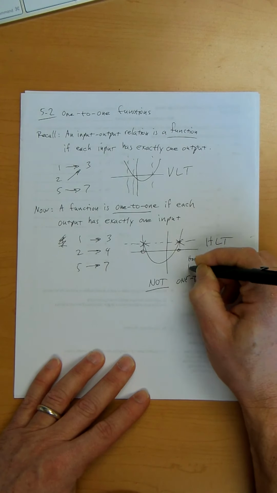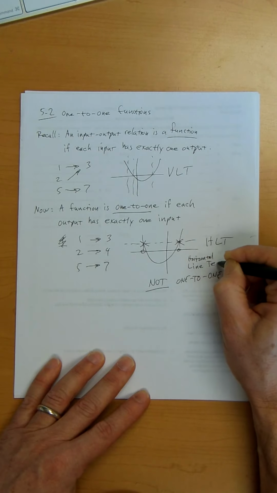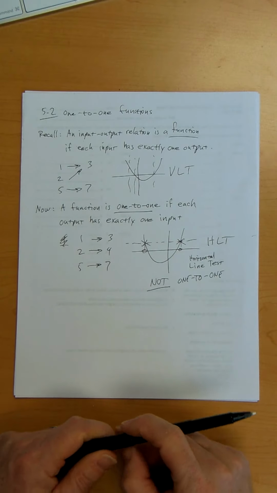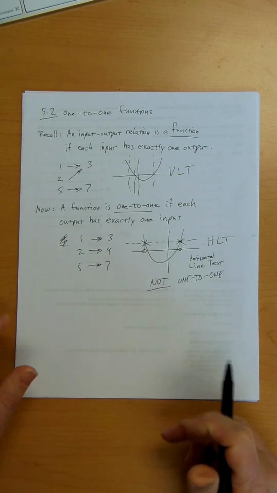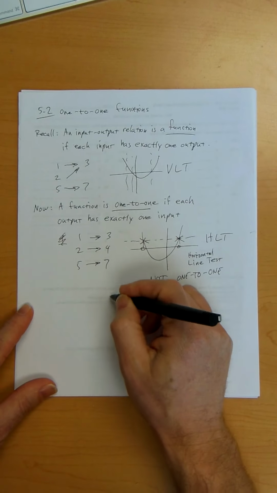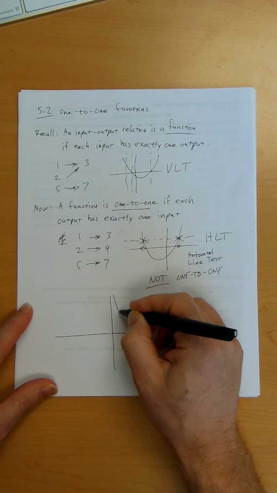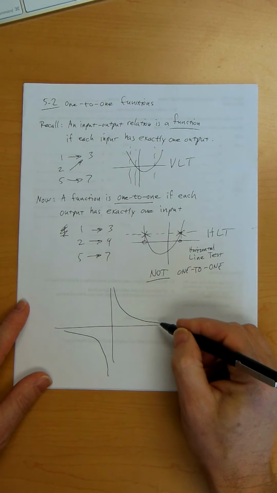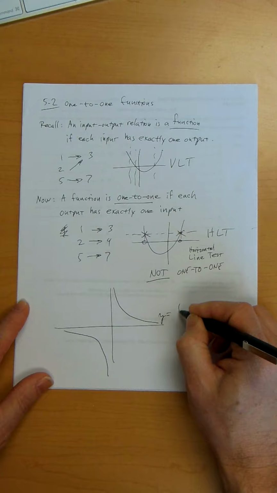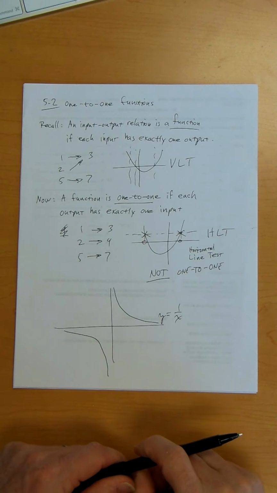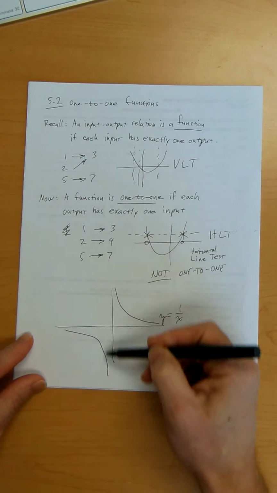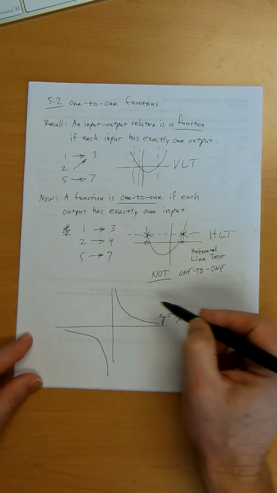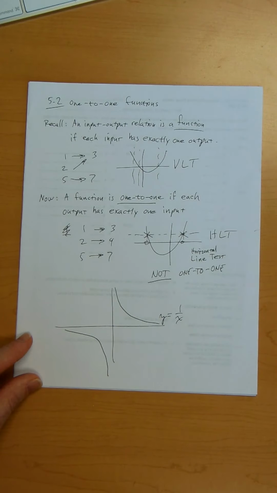Horizontal line test. So examples of one-to-one functions in our toolkit, for instance, the reciprocal function. This would be both a function because it passes the vertical line test, but also a one-to-one function because it passes the horizontal line test.